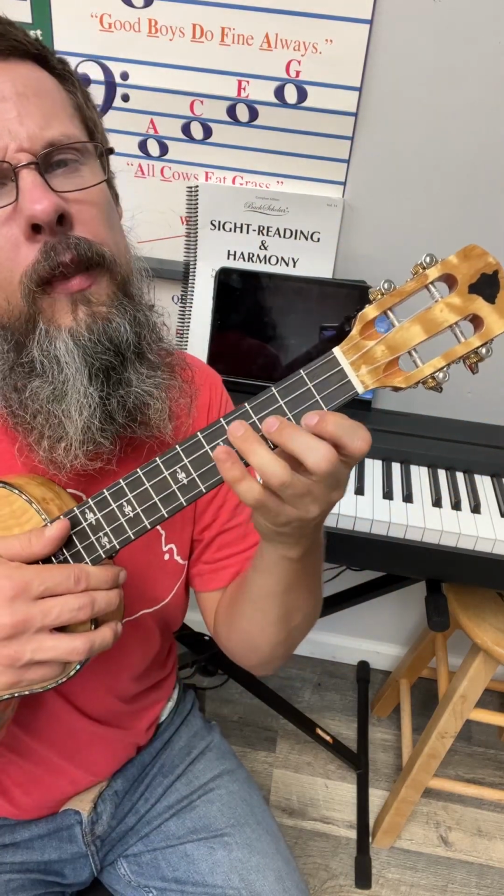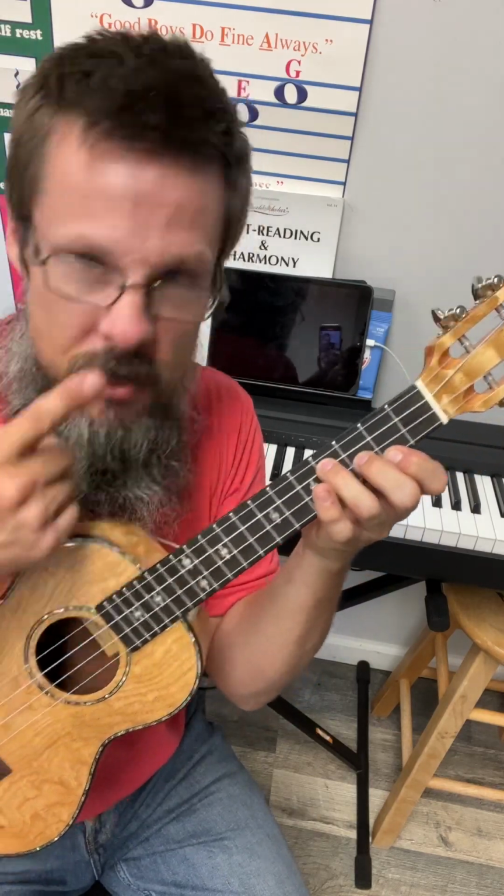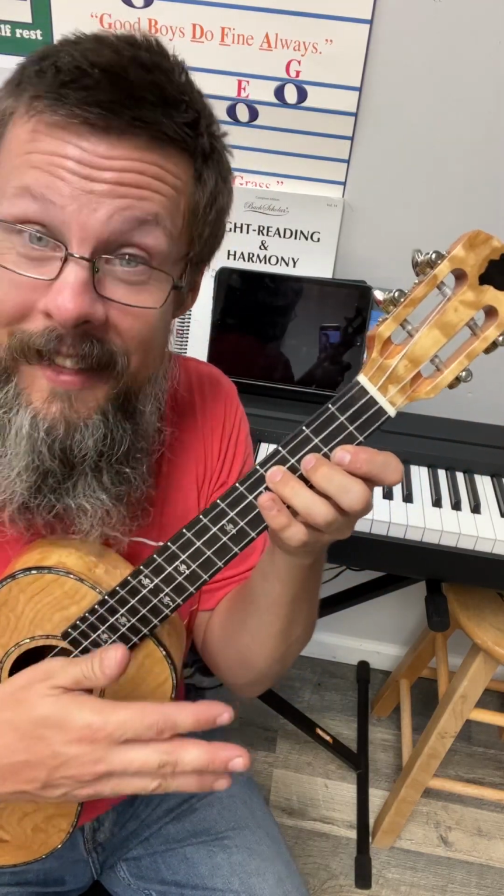We can also play this beauty, which is the E minor. I really like it because it feels really good. 2nd fret, 3rd fret, 4th fret on the A string, E string, and C string. And then we leave the high G string open. Yeah, that's our E minor.